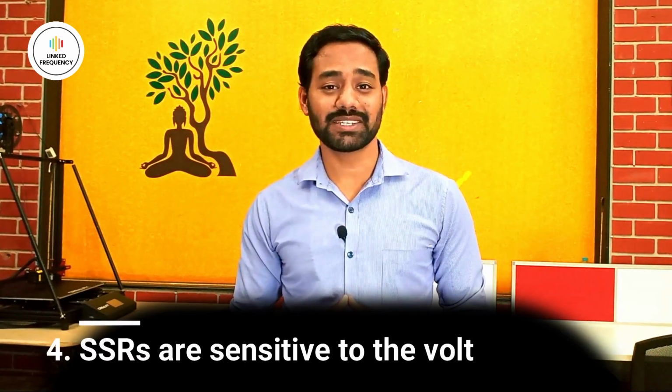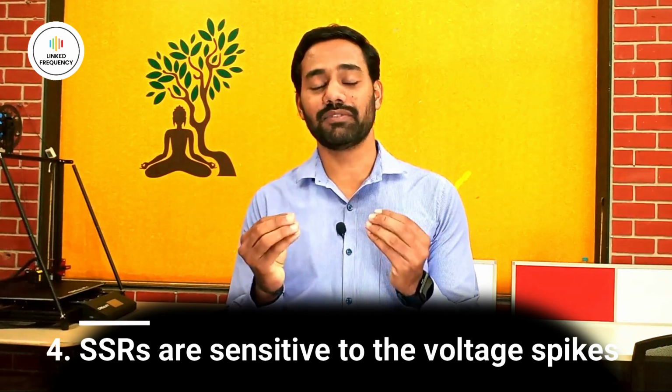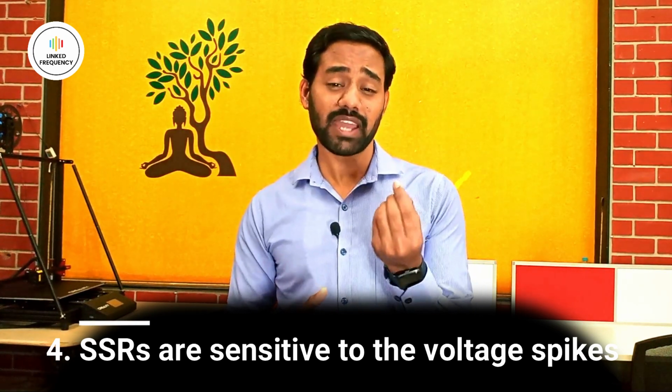Fourth disadvantage is these SSRs are very sensitive to spikes of voltage at the input side. By mistake, if any spike or impulse comes at the input side, these SSRs will switch for a short period of time, and that may damage the load or create other problems in the entire circuit.